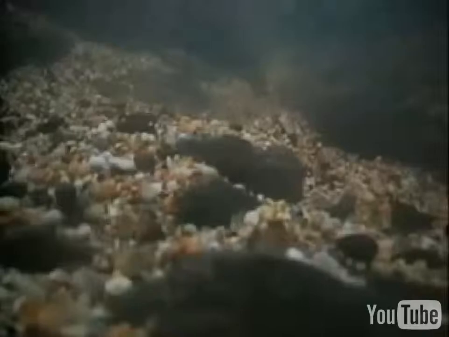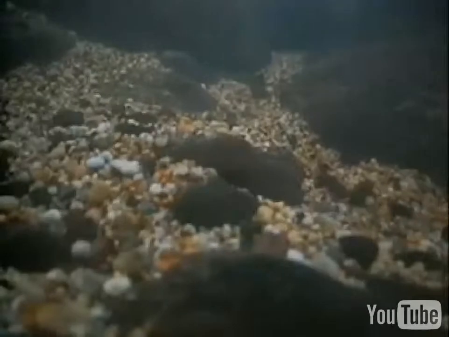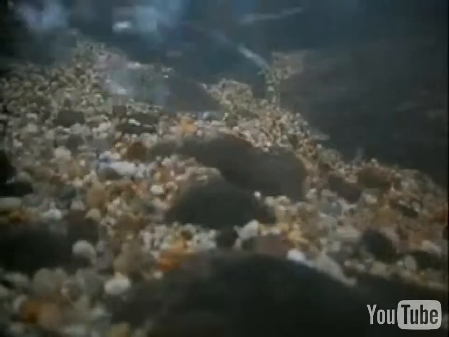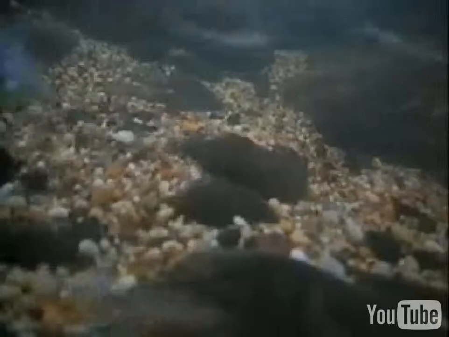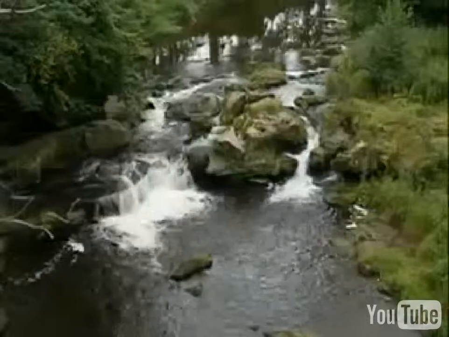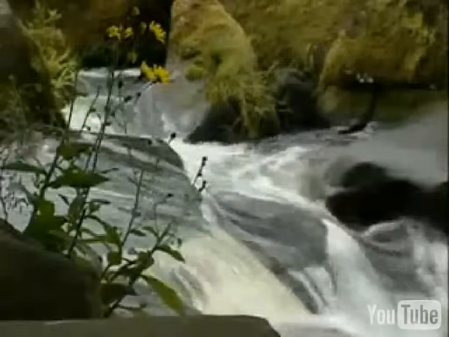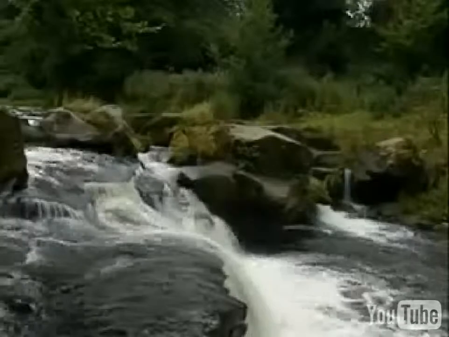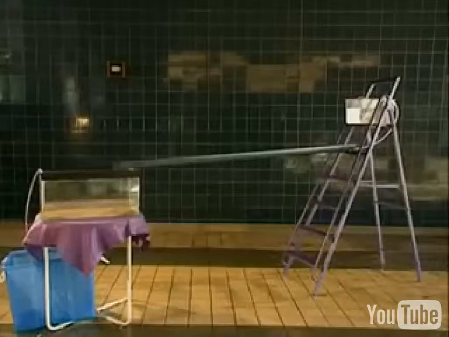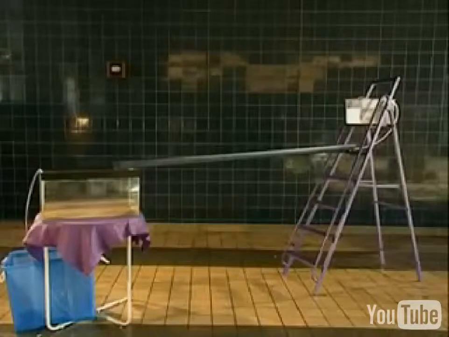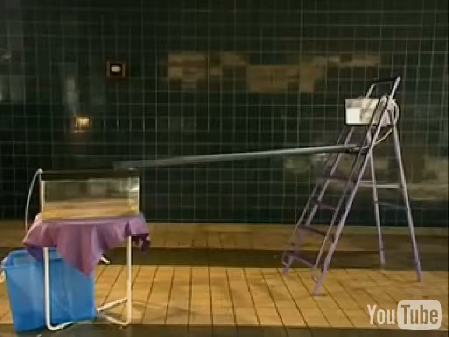Lighter particles, such as sand, are suspended in the water. Larger grains and pebbles are pushed along the bottom. The faster the river flows, the more it can carry. In this way, fragments of rock are transported towards the sea. This demonstration illustrates what happens when they get there.